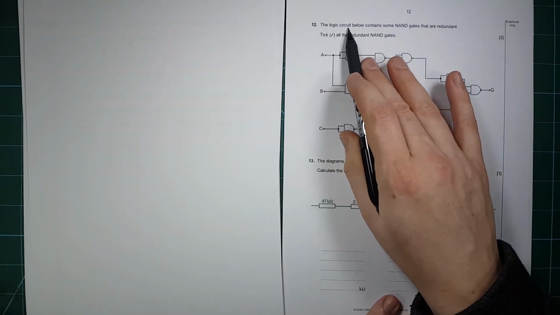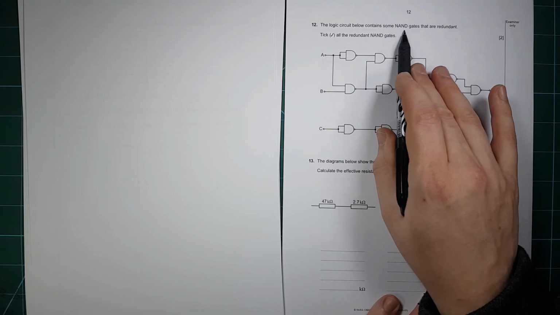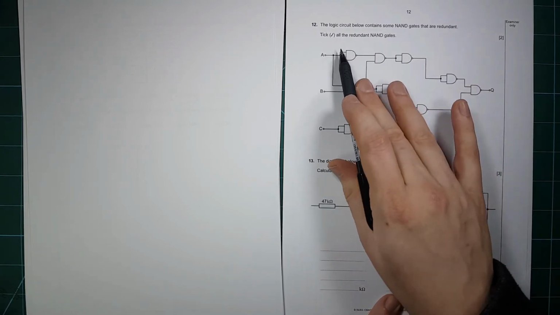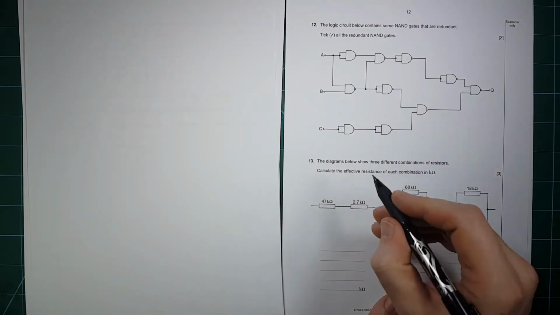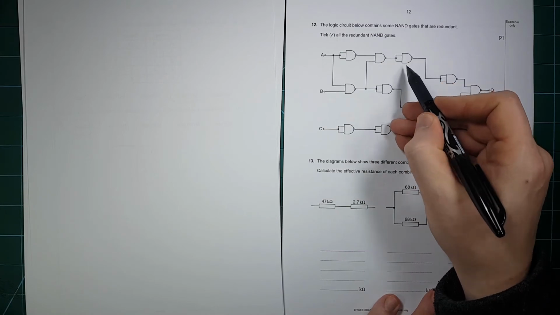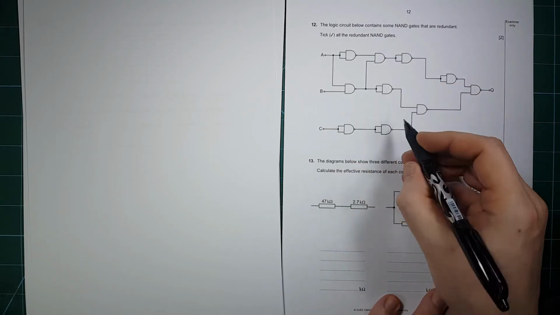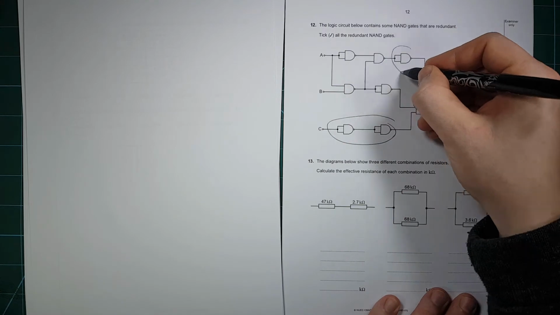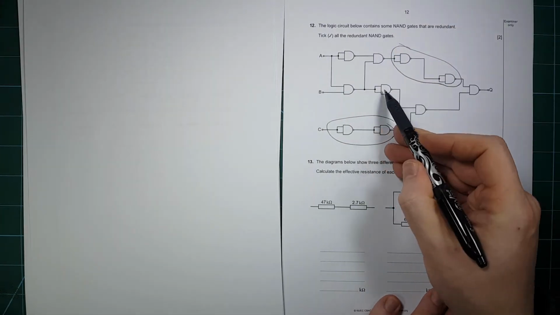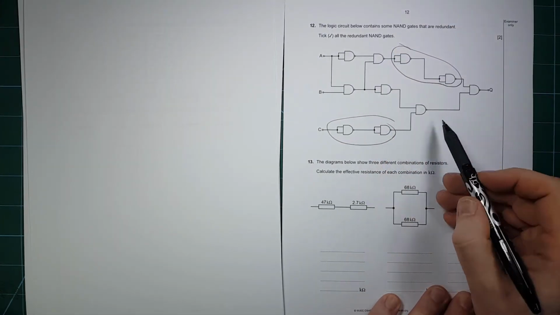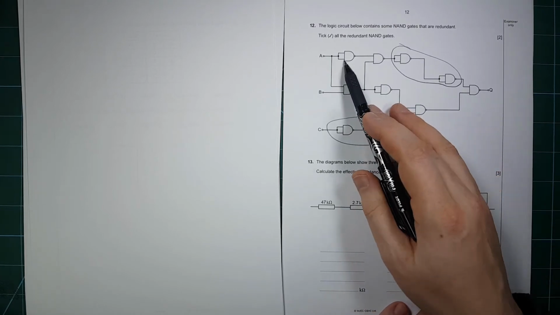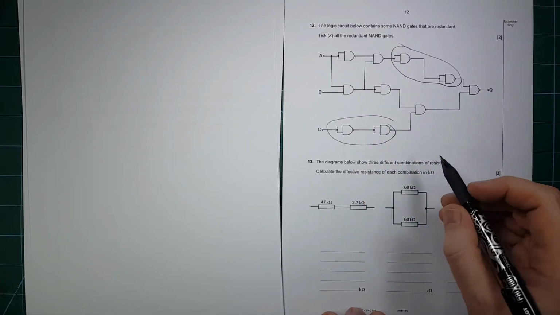Question 12. The logic gate below contains some NAND gates that are redundant. Circle the redundant gates. So we're looking for ones that are configured as NOT gates like this that follow each other. So those two and those two, like so. That one doesn't follow another one, and nor does that one, so you can't cancel either of those.